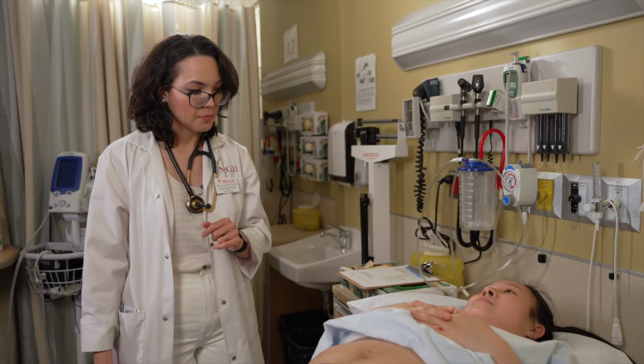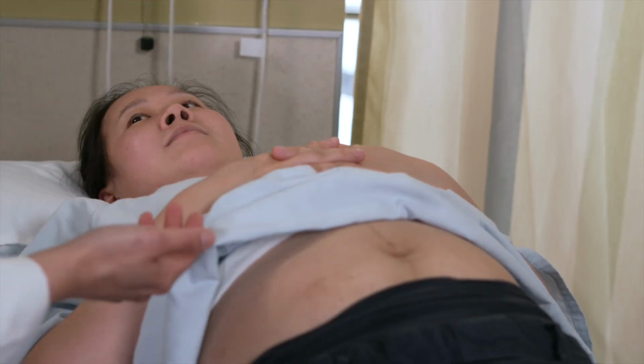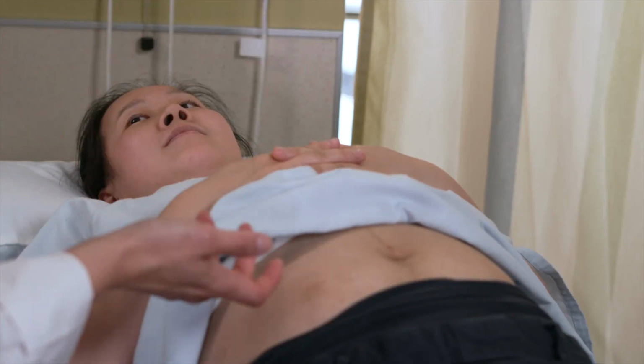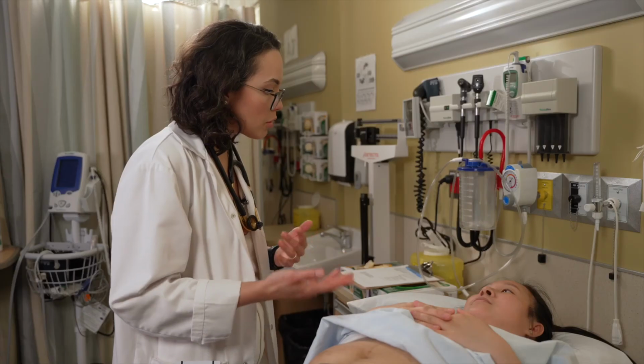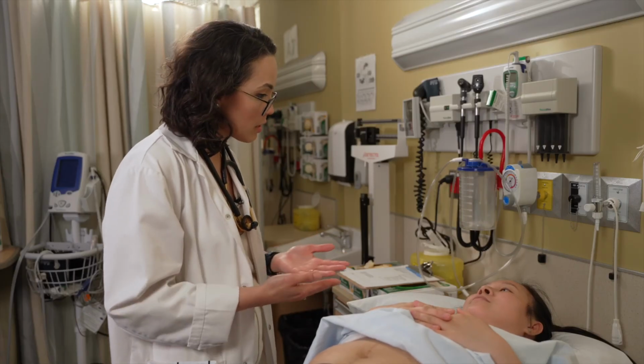If the patient were experiencing pain or abdominal symptoms, the nurse would have performed a more in-depth assessment of the abdomen, including deep palpation and percussion.